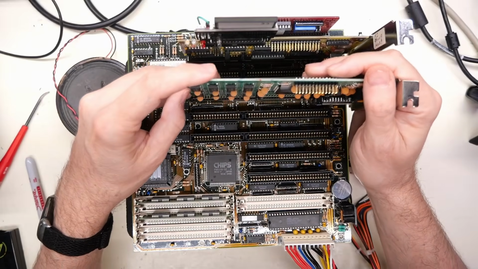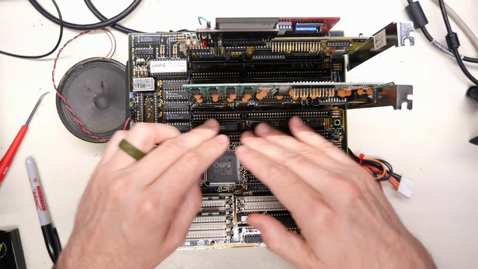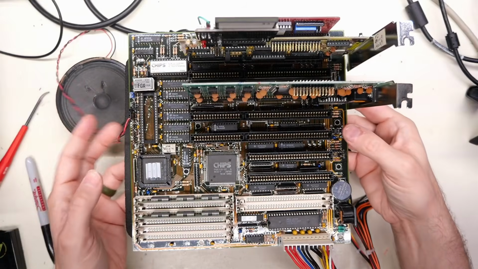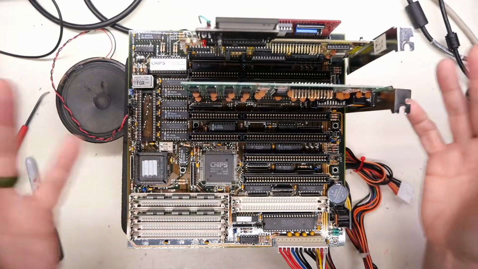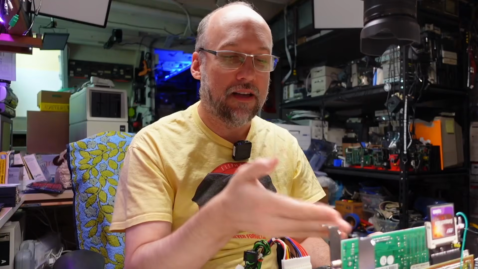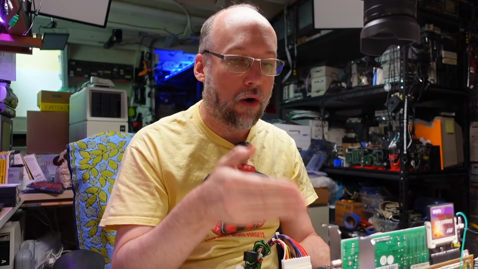4.77 megahertz, yes, it would have been tested for that, although on 16-bit cards like this video card, I don't even know if that would have ever been tested that slow. Probably 6 megahertz is the minimum. I'm not anticipating that anything is going to come up with the cards. Probably all going to work fine.